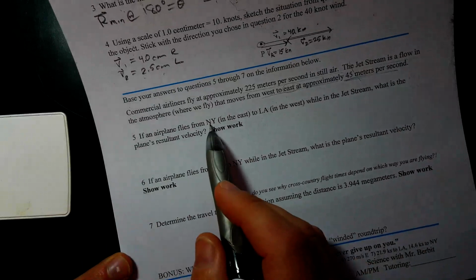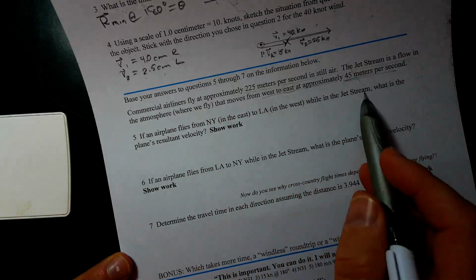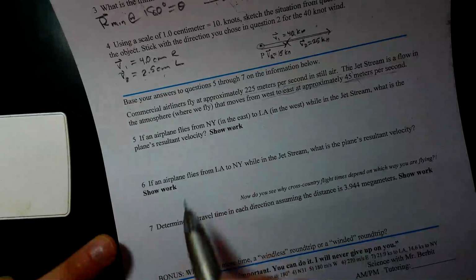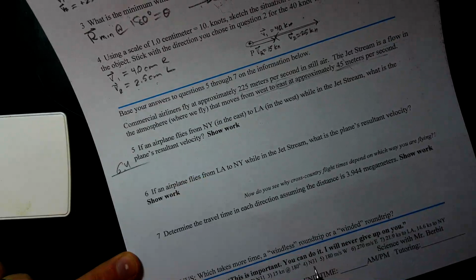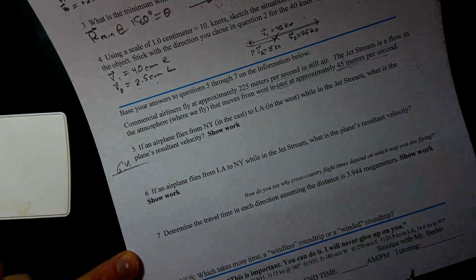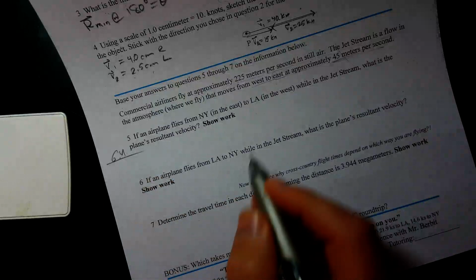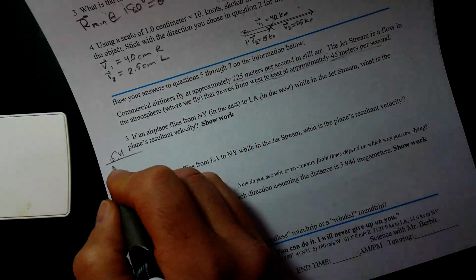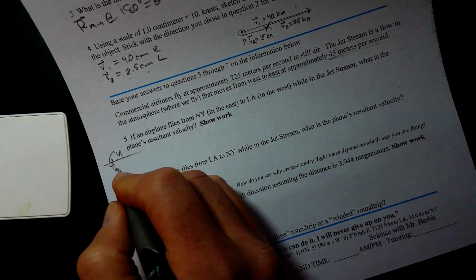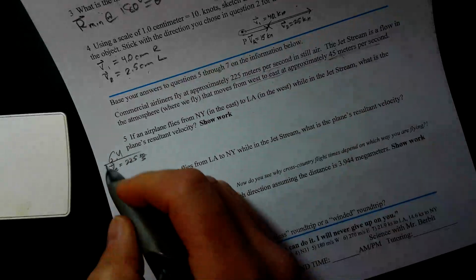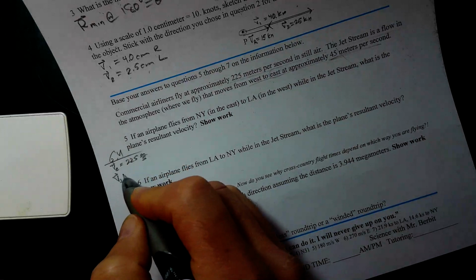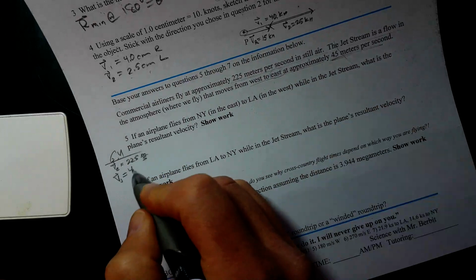So if an airplane flies from New York to LA while in the jet stream, what is the plane's resultant velocity? You should be over here setting up your givens with units. Let's not change that. That's a good habit we've developed. Keep that going. Set up your givens with units. So over here, you can call this like the engine or the plane velocity. The velocity of like the engine is 225 meters per second. Fine. The jet stream, velocity of the jet stream is 45 meters per second.